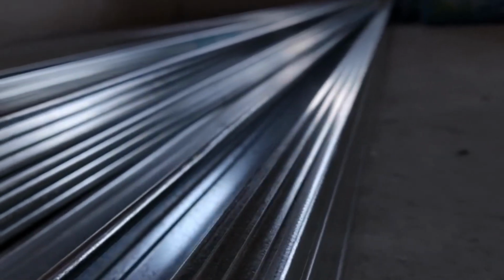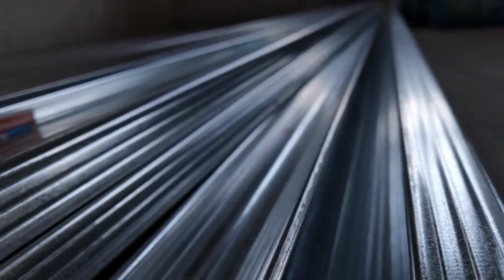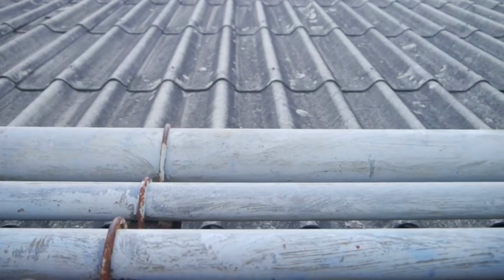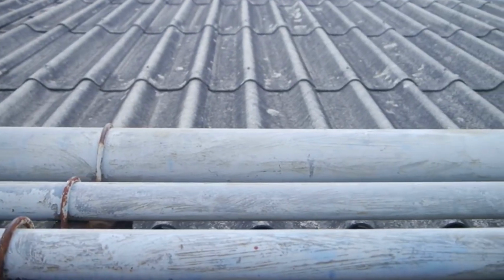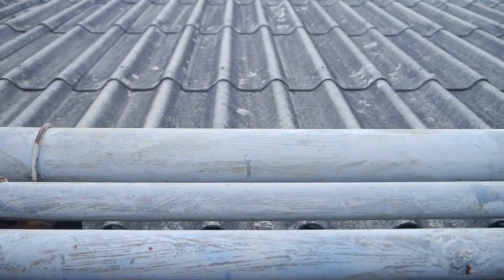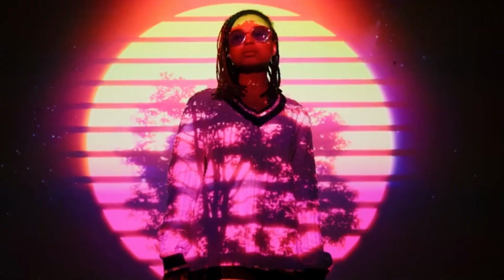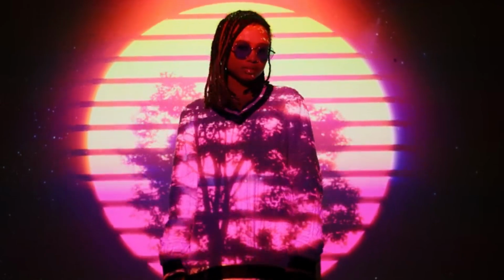Melting and alloying. Zinc alloys, such as galvanized steel, zinc-coated steel, or zinc-aluminum alloys are commonly used for roofing. The specific alloy mix depends on the desired qualities of the final roof, for example, durability and corrosion resistance. Rolling and sheet formation. Once the alloy is prepared, it is passed through rolling mills.